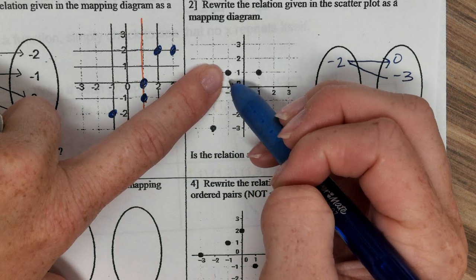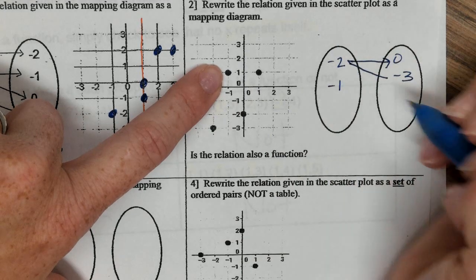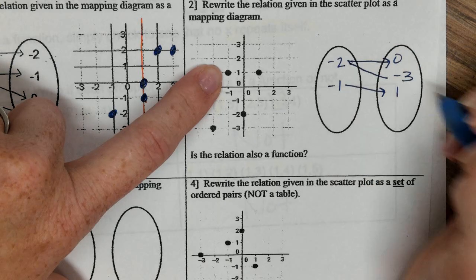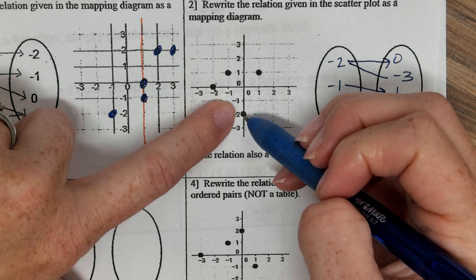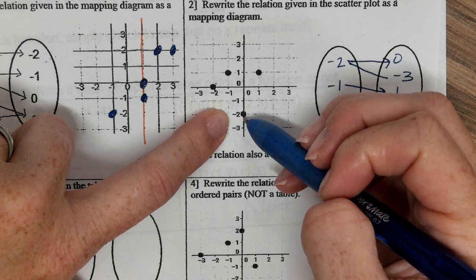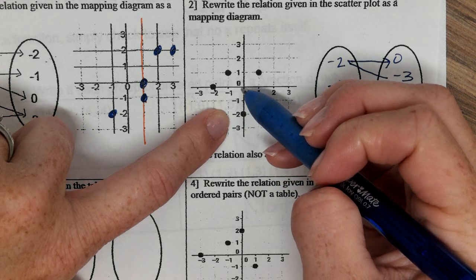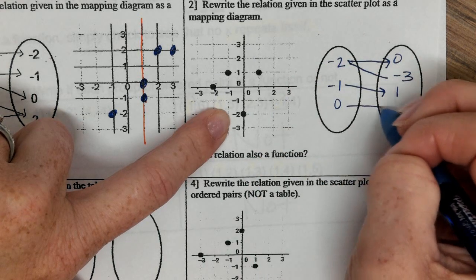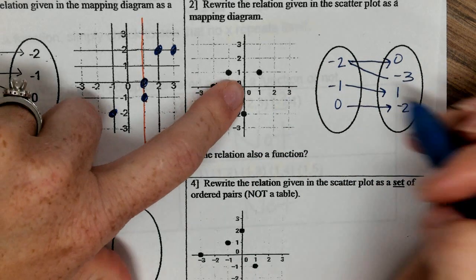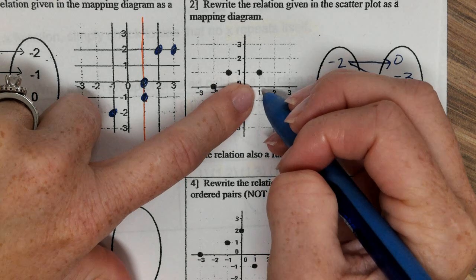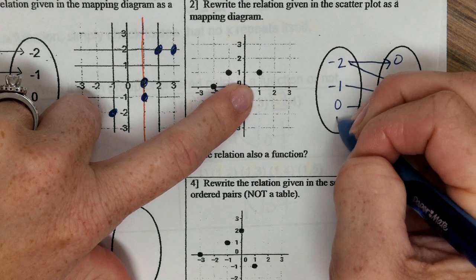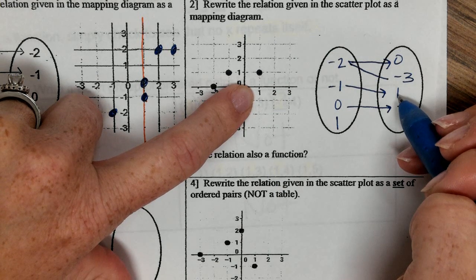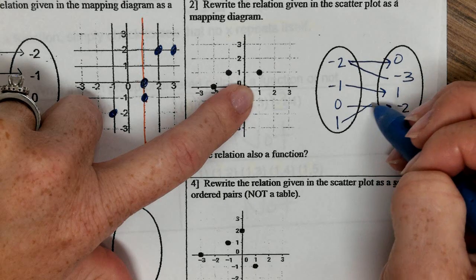This dot has an x value of -1 and a y value of +1. This dot has an x value of 0 and a y value of -2. And this x has a value of 1 and a y value of 1. So do I already have 1 written over here? So I would just draw an arrow to it like that.